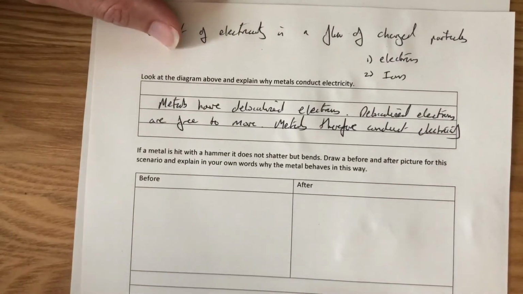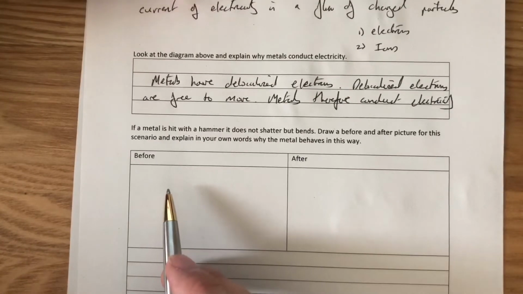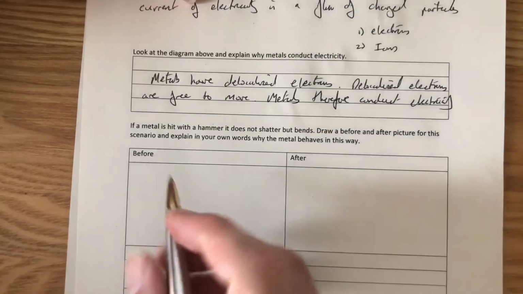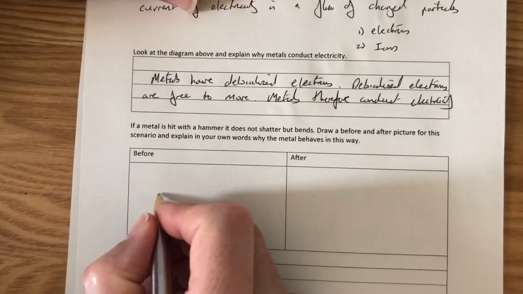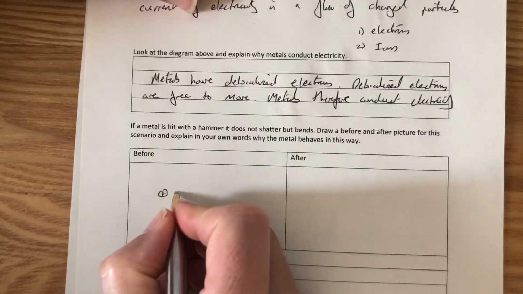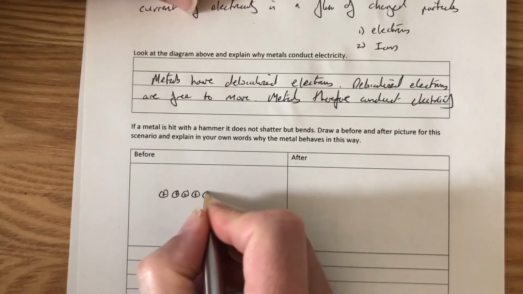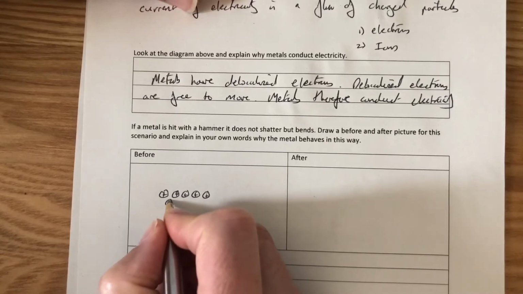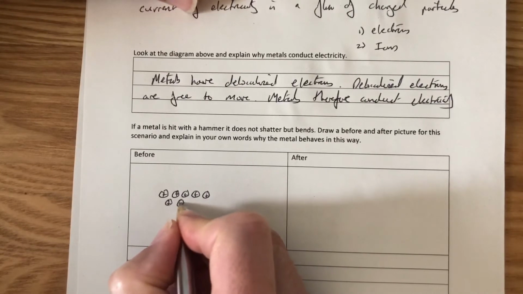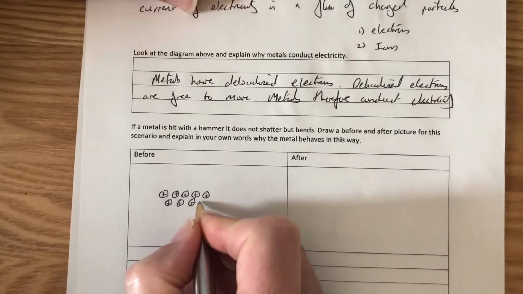Okay, so this last bit here, why do metals bend without breaking? Well, it's back to this structure again, isn't it? It's of these positive metal ions. I'm not going to draw the delocalized electrons this time. I'm just going to draw the metal ions, roughly all the same size if we can.